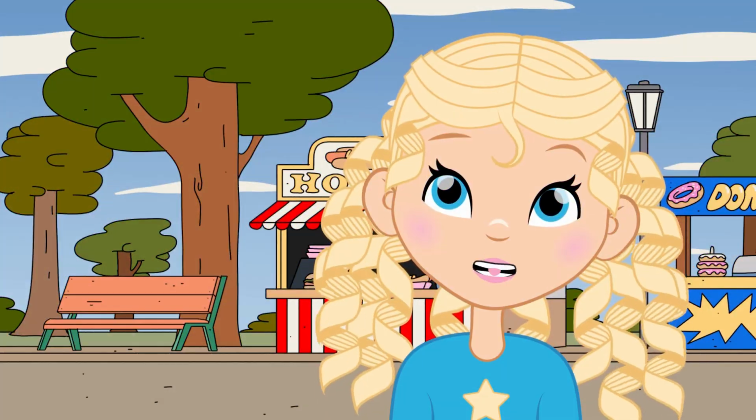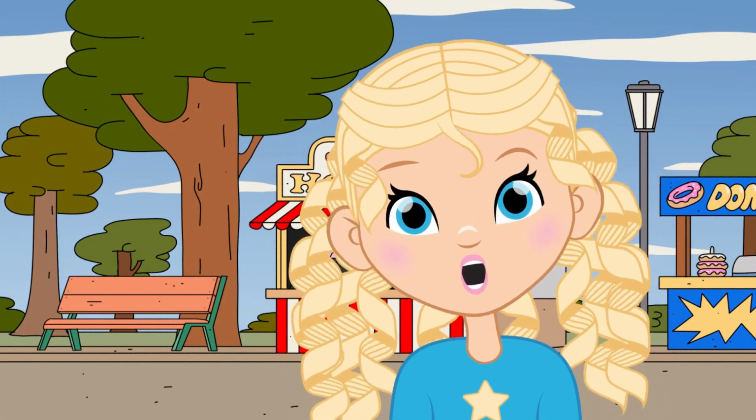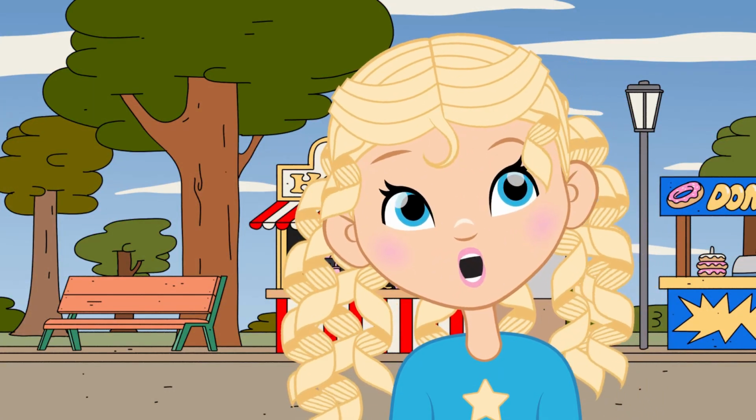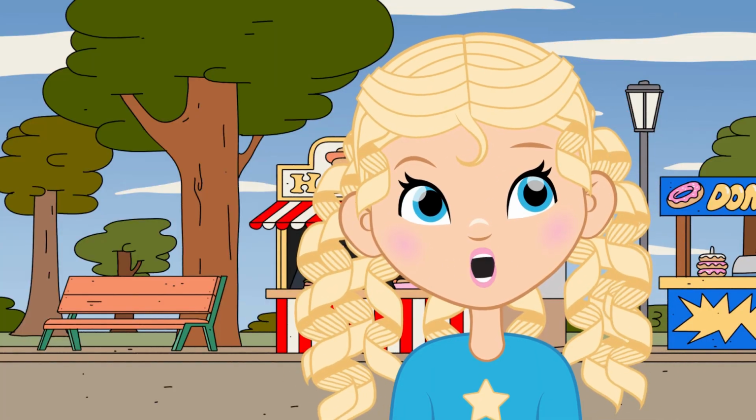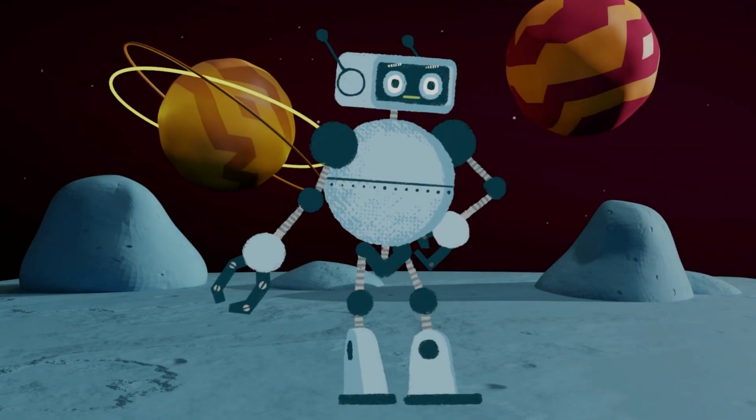Can you believe this mouth is moving with just my voice? Magic? Nope, AI. Watch closely. Every blink, every lip sync, all thanks to audio to animation. Cool, right? Beep, boop, boop.